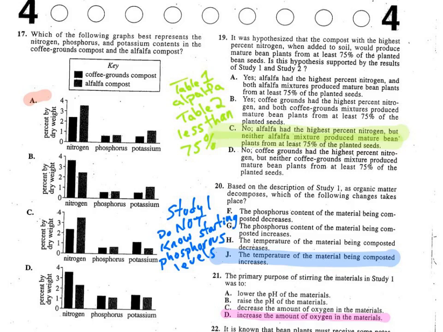Question 19 says that it was hypothesized that when compost with the highest percent nitrogen was added to soil, it would produce mature bean plants from at least 75% of the bean seeds. They ask if this hypothesis is supported by the results of study 1 and 2.